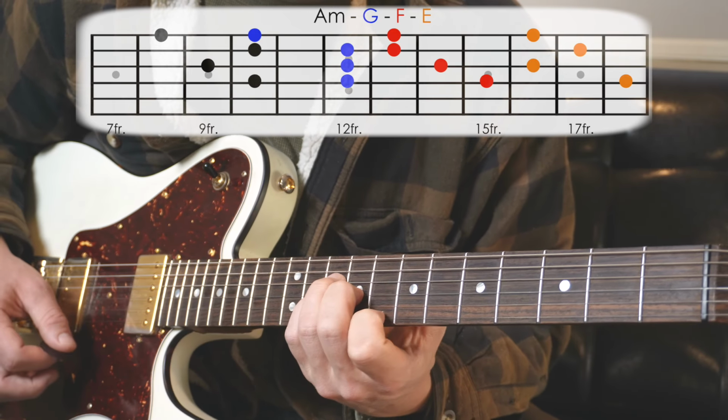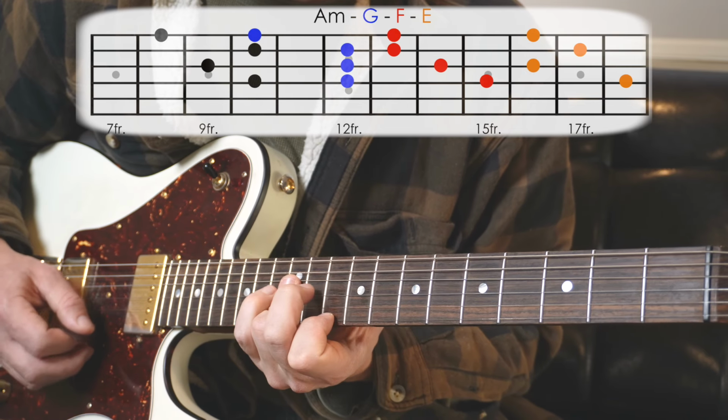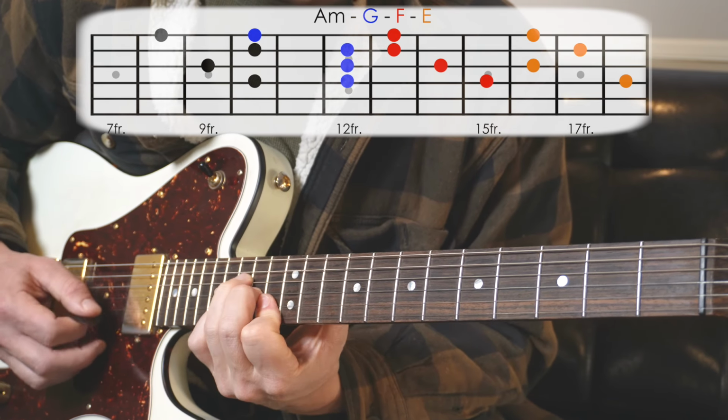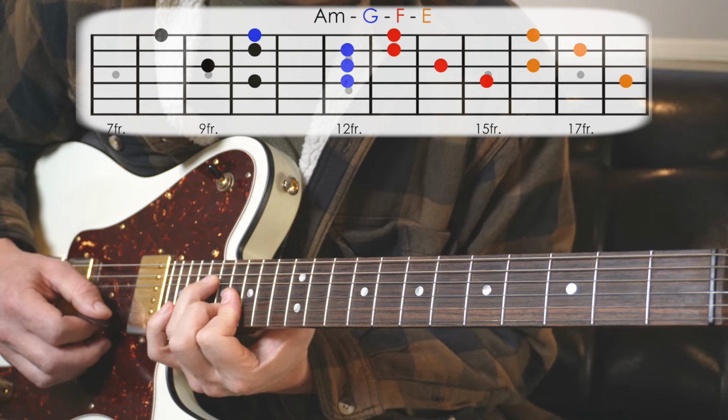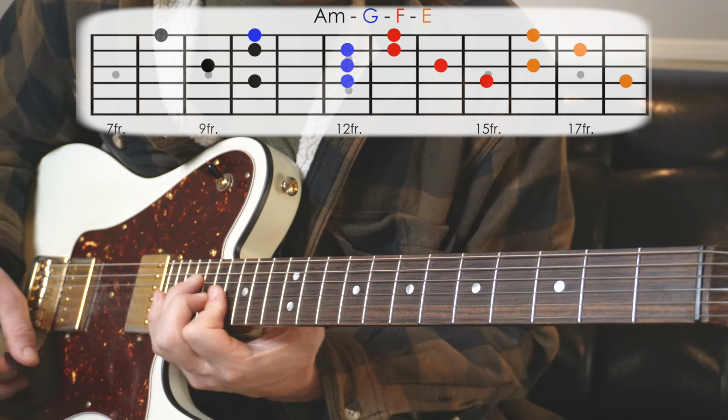I can of course embellish on any of these. I could resolve to that A minor up there, root position.